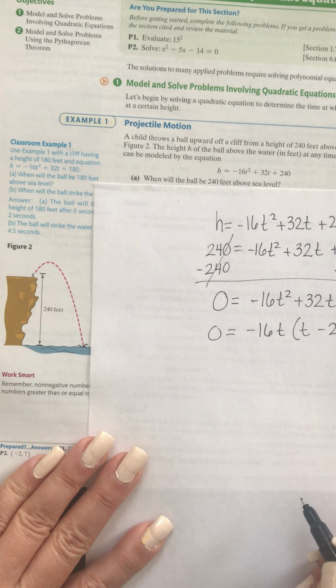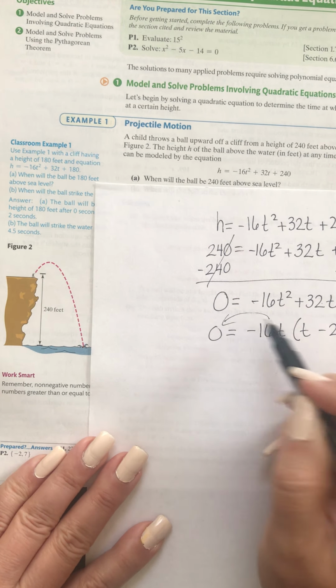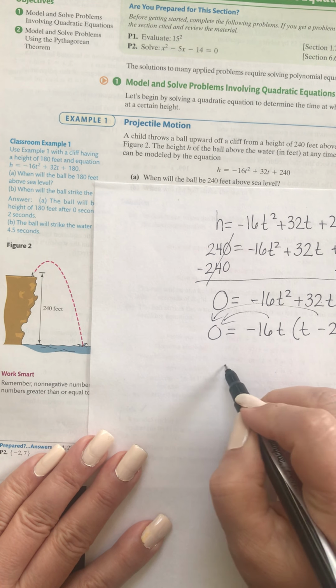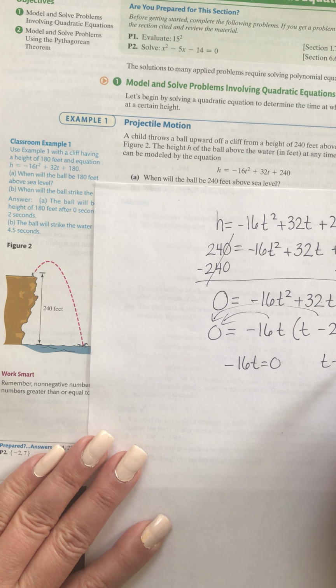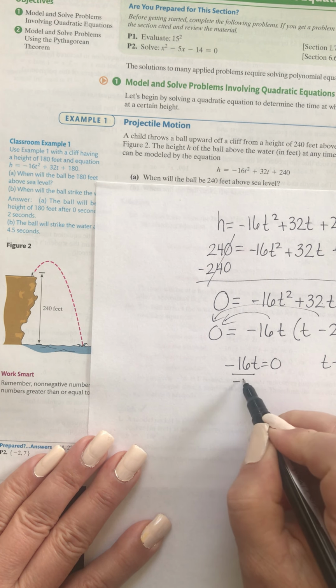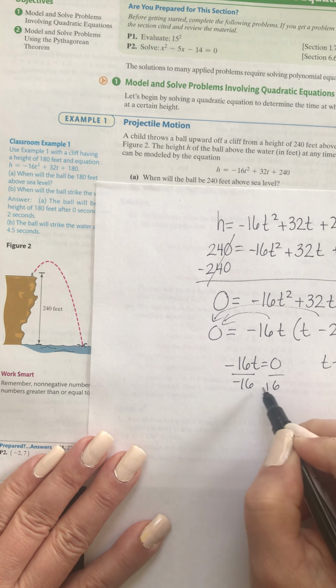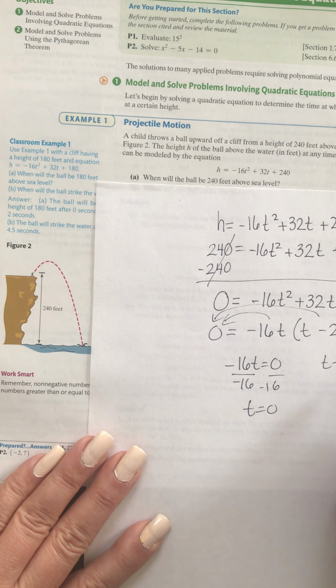Now, the zero product rule says you're going to set each of these quantities equal to 0. Divide by negative 16, and t is 0. Add 2, and t is 2.